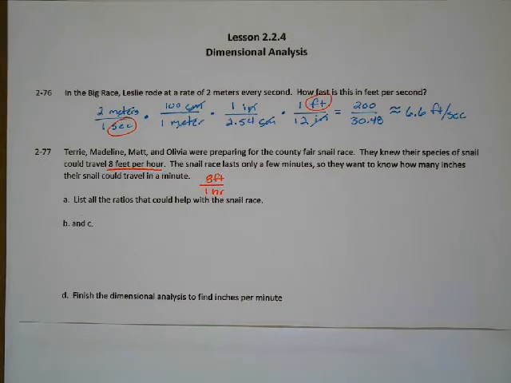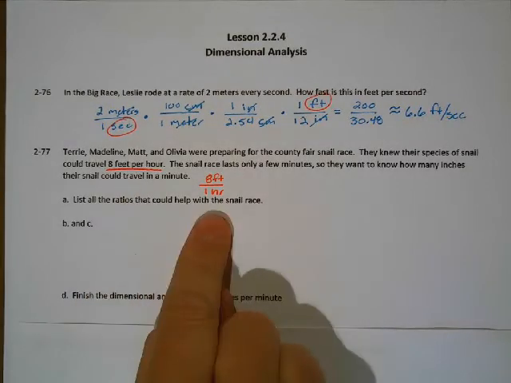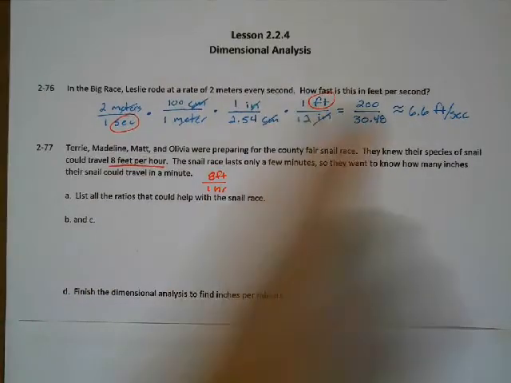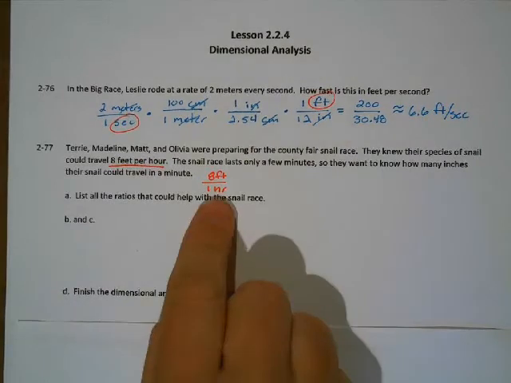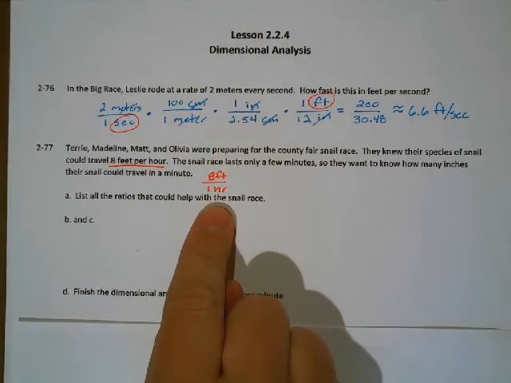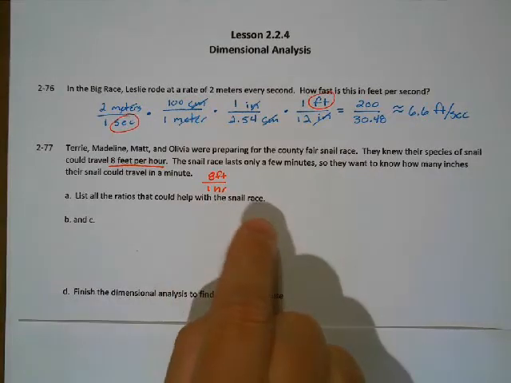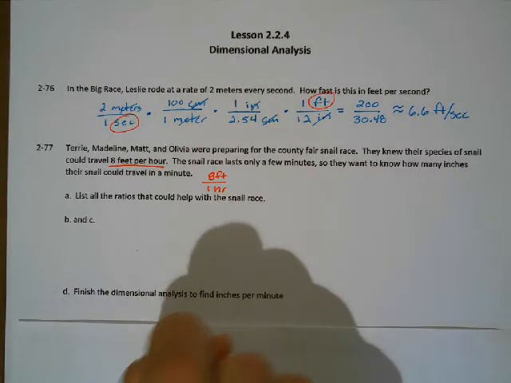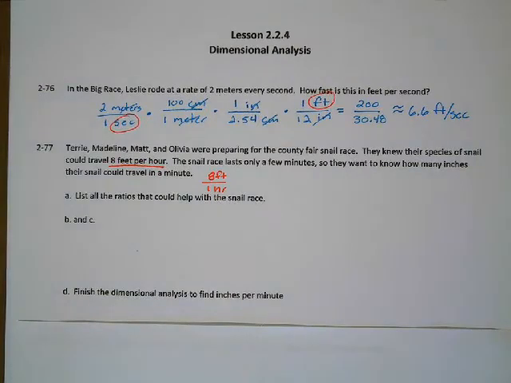All right, so I want to take a break. I'm going to pause. I want you to write all the ratios, kind of like these up here, that we might need to go from 8 feet per hour into inches per minute. So what are the ratios that we're going to need, to go from feet to inches and hours to minutes? All right, I'm going to pause and I want you to write them down.